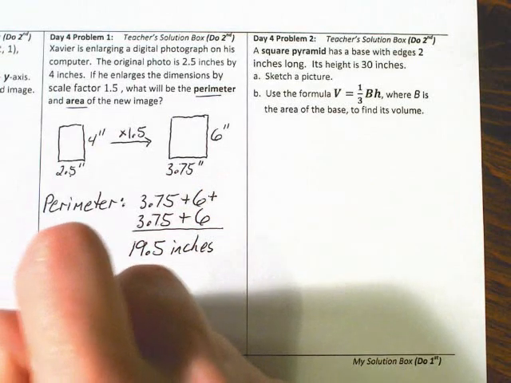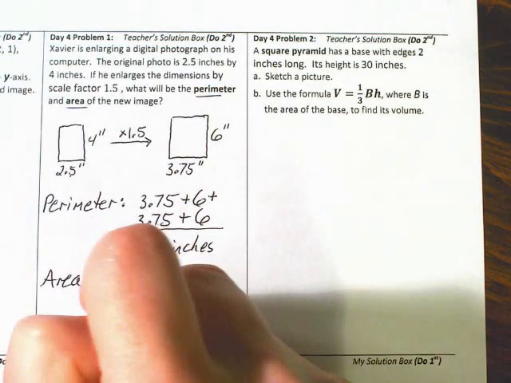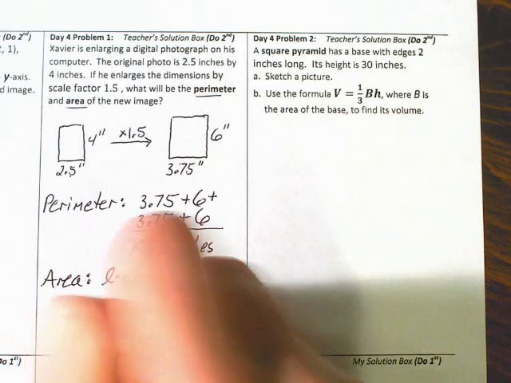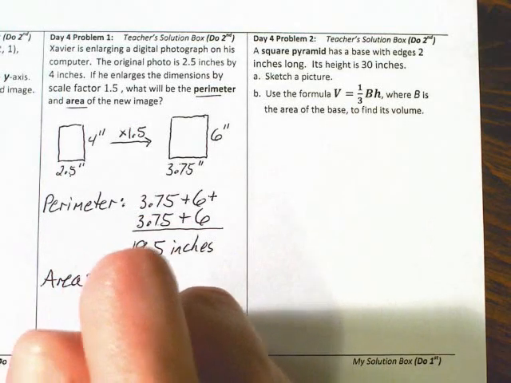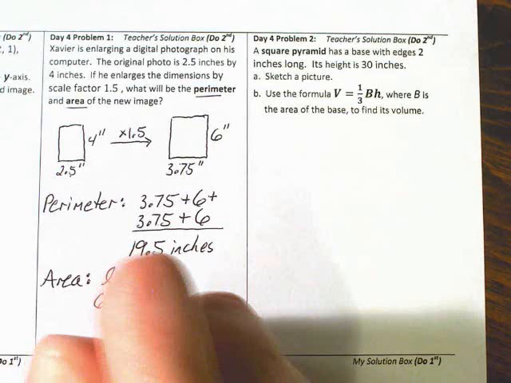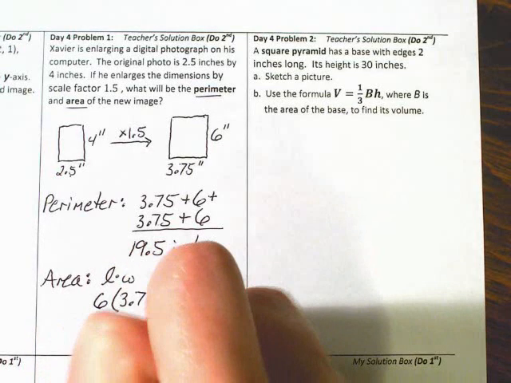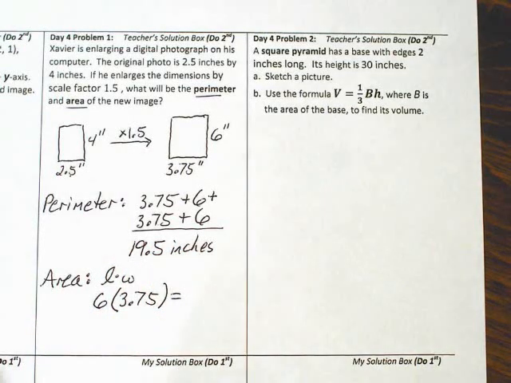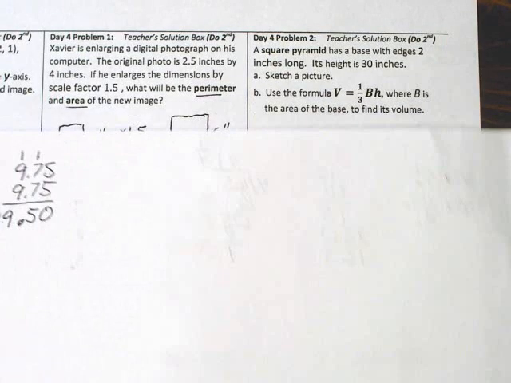Now the area. To find the area of a rectangle, length times width. And so that's going to be 6 times 3.75. We can do that on our scrap paper.